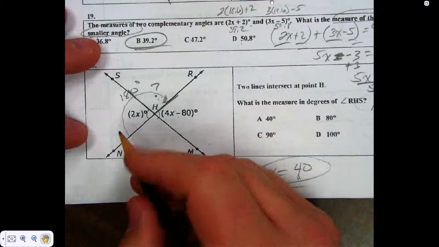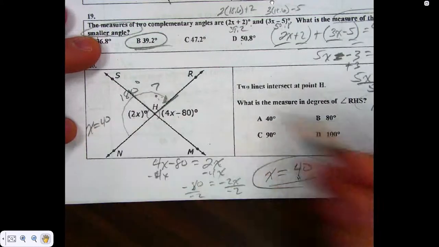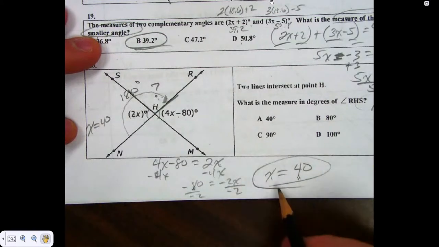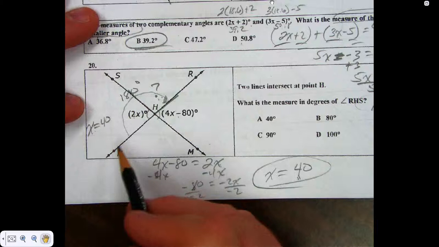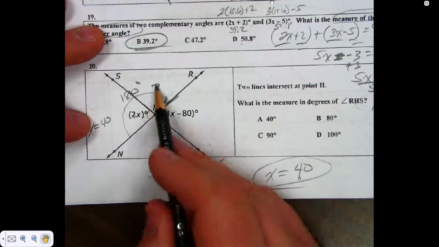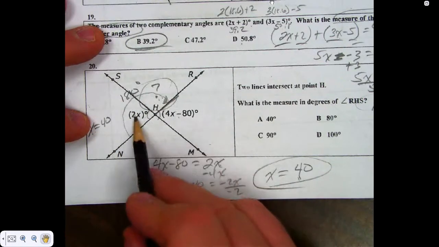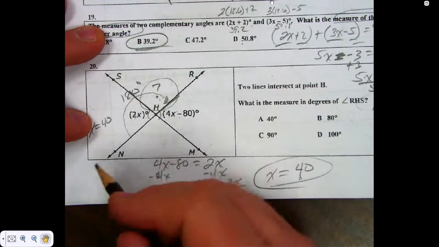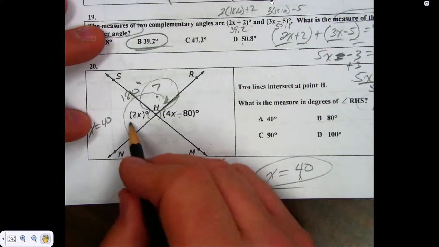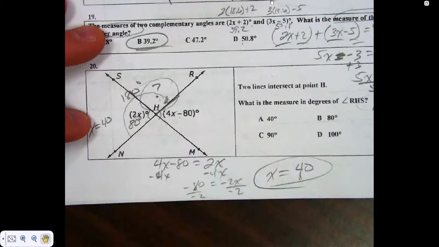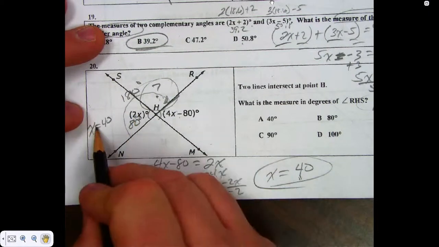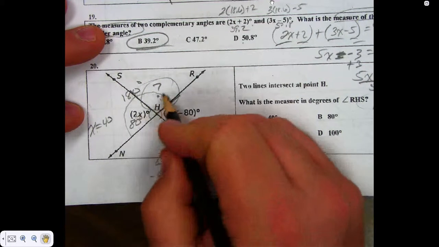They ask you to find, first of all, you found what x is equal to. You wrote it right there, didn't you? So you found that x is equal to 40. They asked for this, though. How does knowing x help me? 2x, I know that this angle has to be 80, don't I? Because 2 times 40 is what? What's left for this to be? 100.